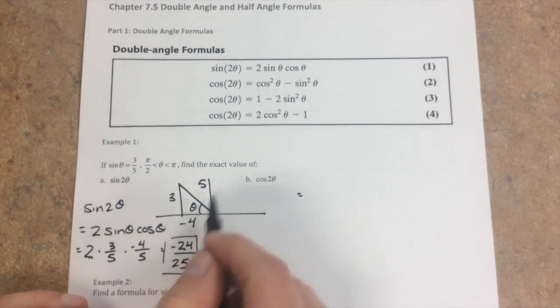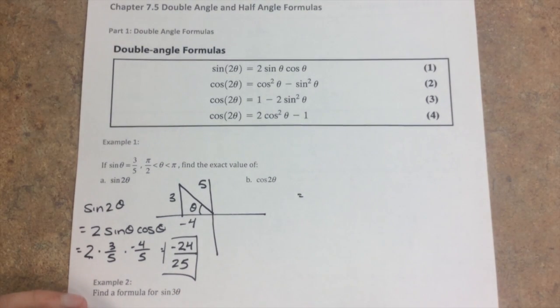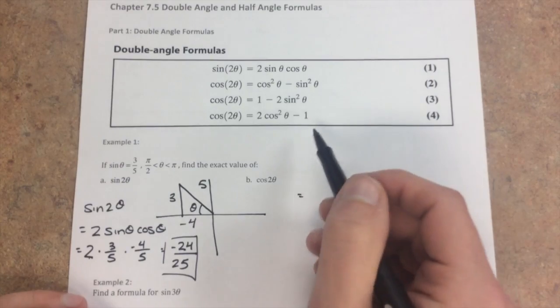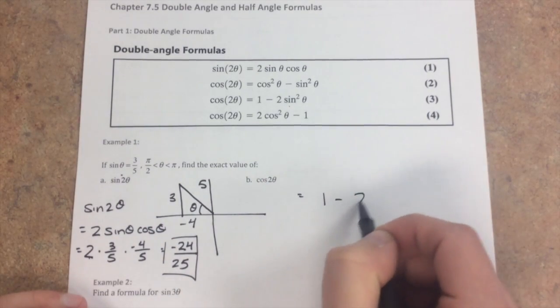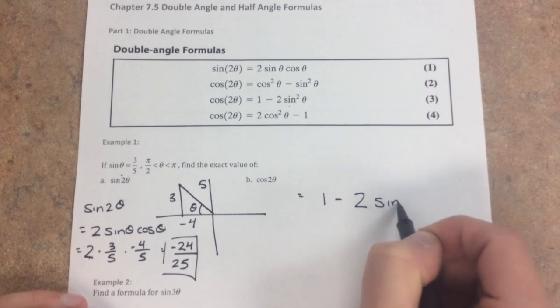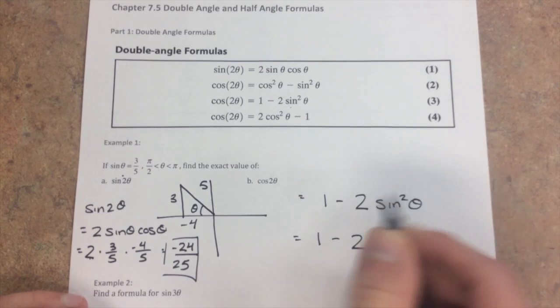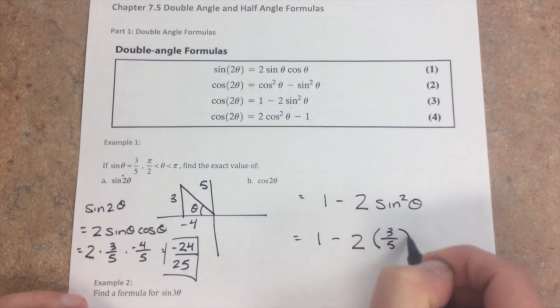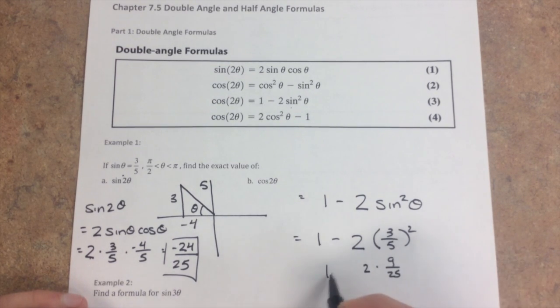Well, same triangle. We can use any one of these, whichever seems the easiest. Since we are given sine, let's just do 1 minus 2 times sine squared of theta, which is 1 minus 2 times 3 over 5 squared, which is 9 over 25 times 2, 1 minus that.